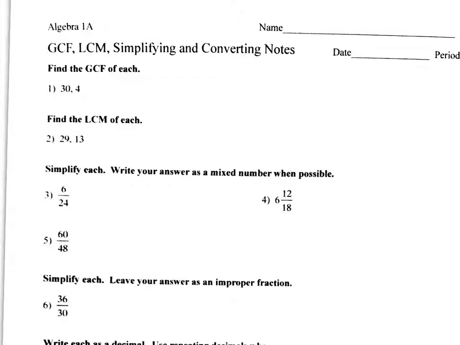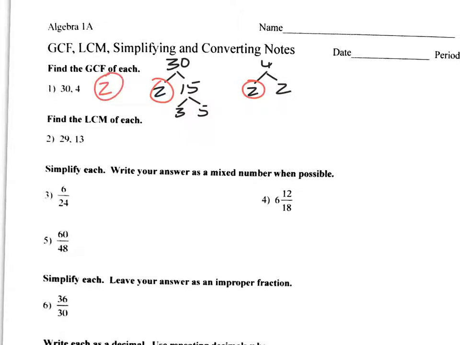But one way to do this is to do your factor tree, and you can break it down. That's 2 and 15. 15 is 3 and 5, and break it down to its prime factors. 4 goes to 2 and 2. So common, they both have a 2, and then that's it. So 2 would be the biggest number that divides into both of those.